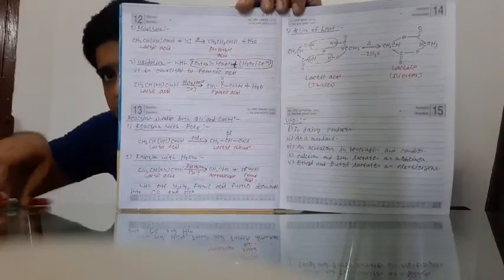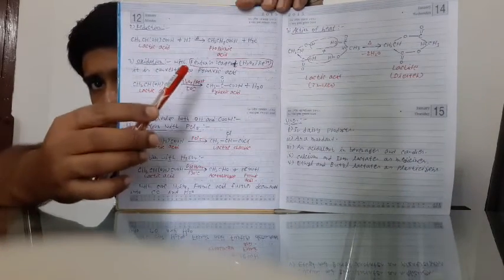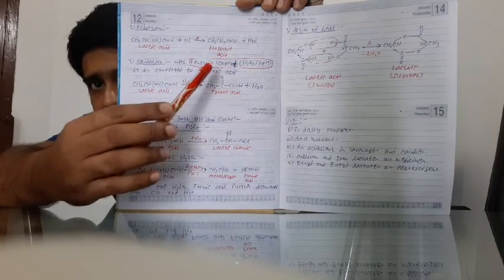The second reaction is the reduction reaction. Here, if lactic acid is heated with hydroiodic acid, it is converted to propionic acid. It is one reduction reaction. When lactic acid is heated with hydroiodic acid, it is converted to propionic acid. Okay. Now the last reaction after the reduction is the oxidation.